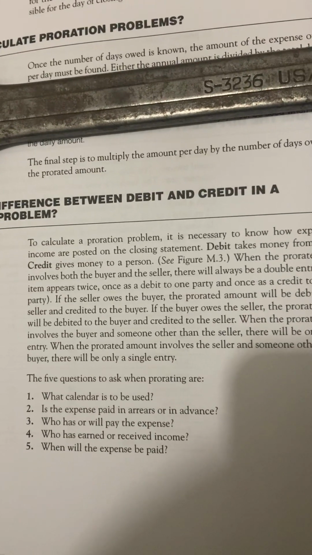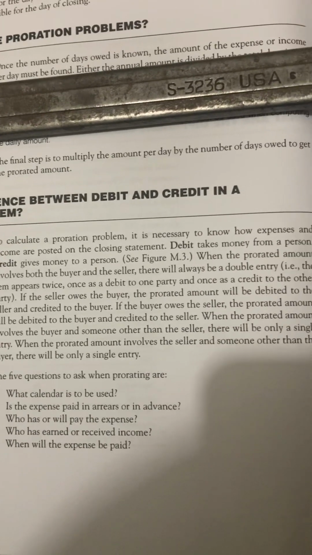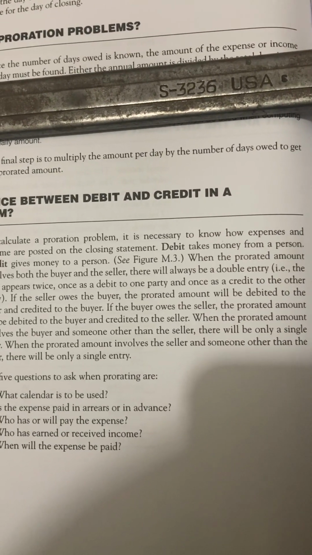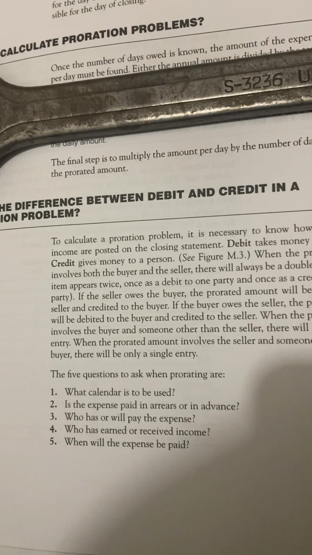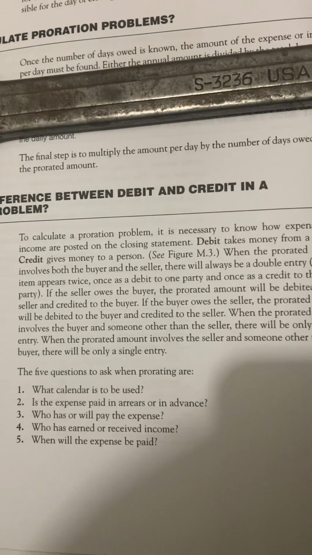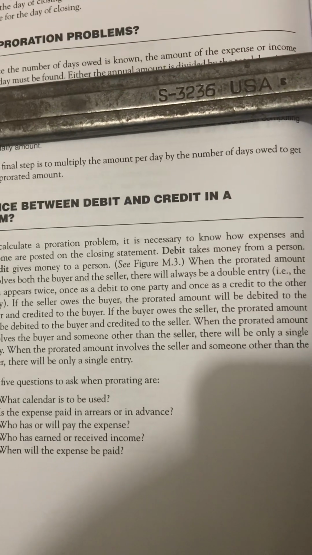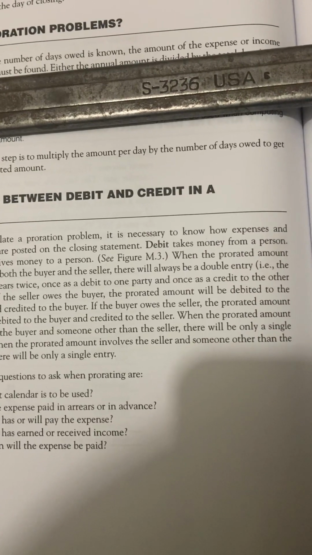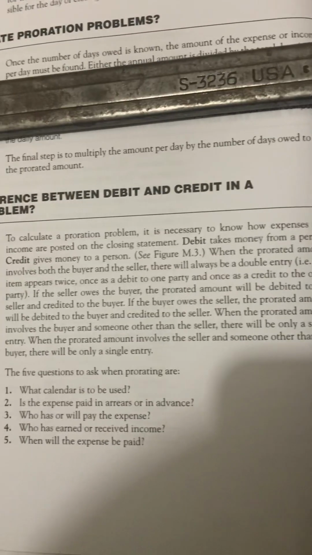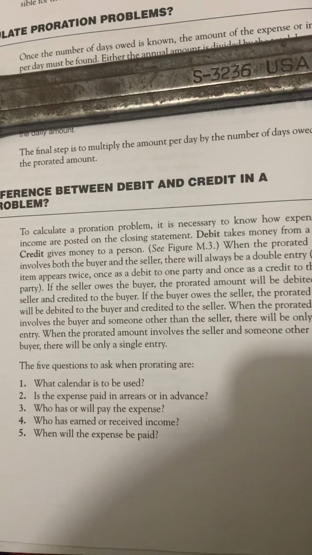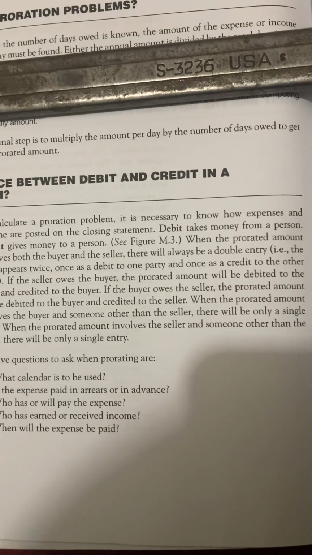If the seller owes the buyer, the prorated amount will be debited to the seller and credited to the buyer. If the buyer owes the seller, the prorated amount will be debited to the buyer and credited to the seller.